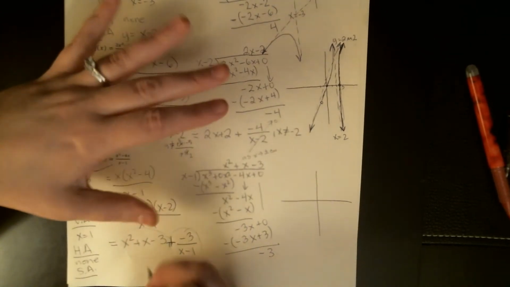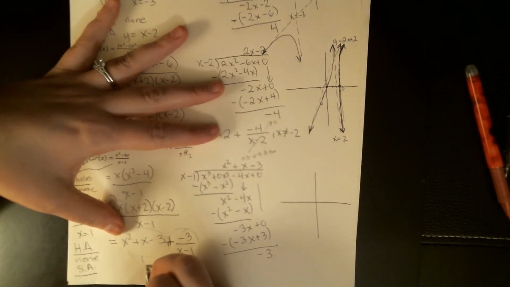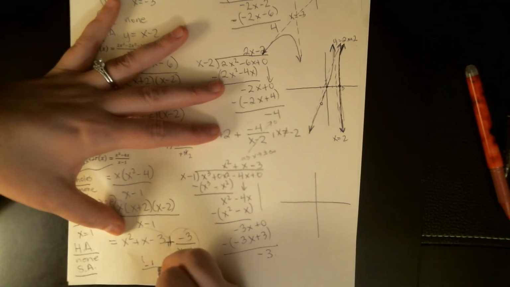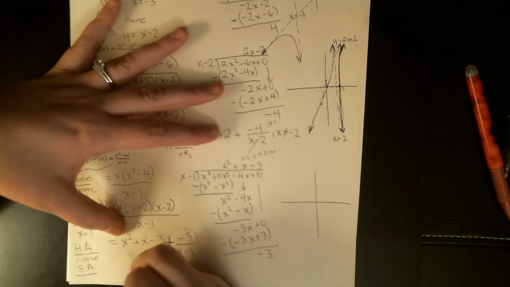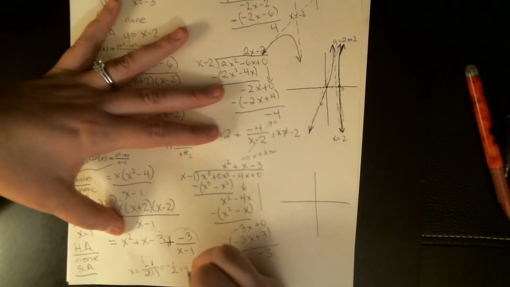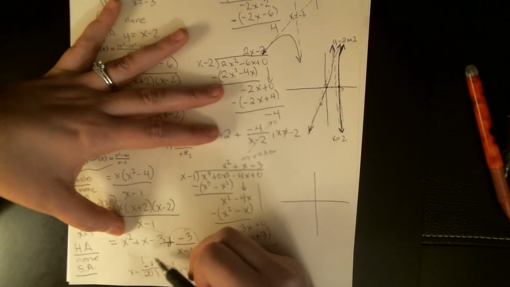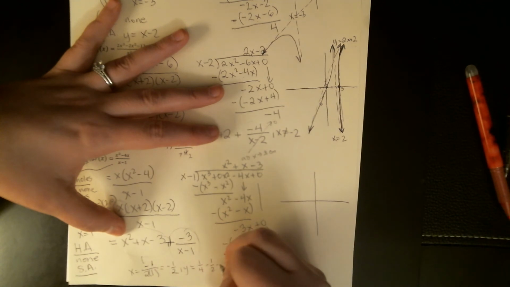So its vertex, let's go ahead and find its vertex, is negative b over 2a. So it's at negative 1/2. And if we plug that back in, so that's the x, y is, what are we doing? Negative 1/2 squared, so 1/4 minus 1/2 minus 3.